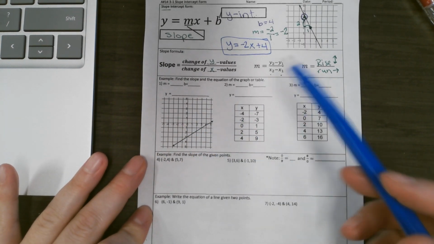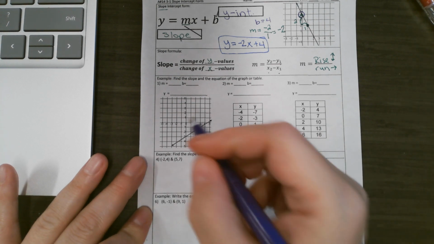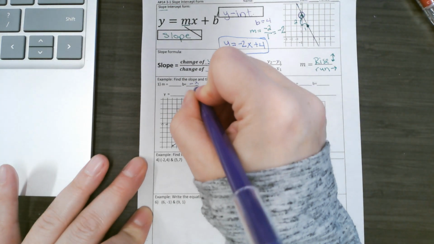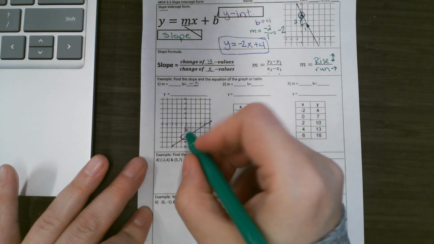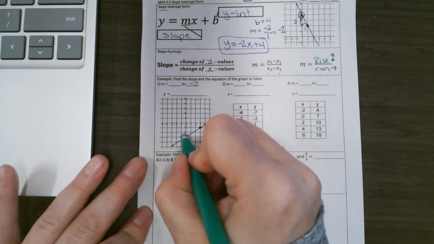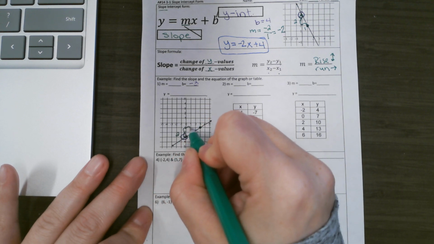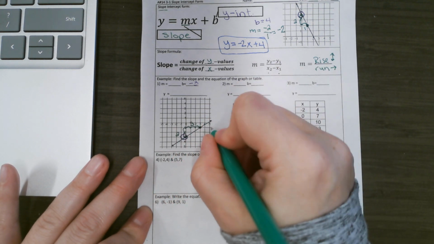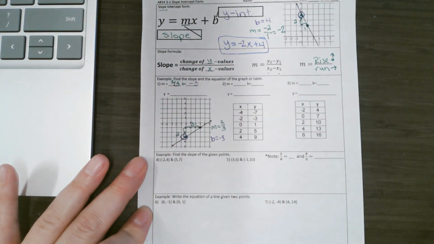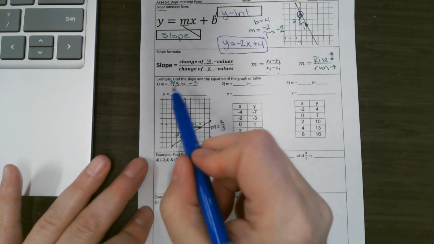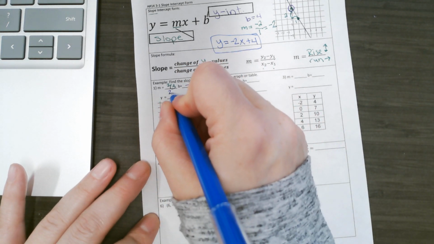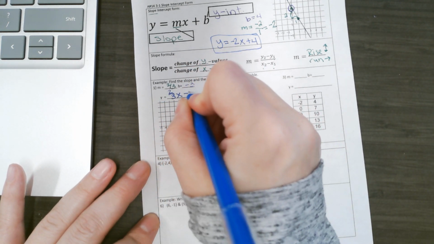So if we look at this example here, we can see that it is crossing right here at negative 3. So our b is going to be equal to negative 3. For the m, I'm going to use the y-intercept and this point right here. So we went up 1, 2, over 1, 2, 3. So our rise over run is 2 over 3. For our equation, we're just going to put that together to plug it into the equation up here. So we have y equals our m, then x, and then our b.